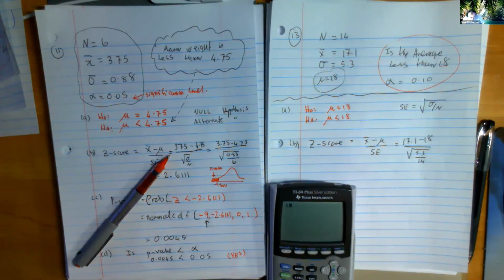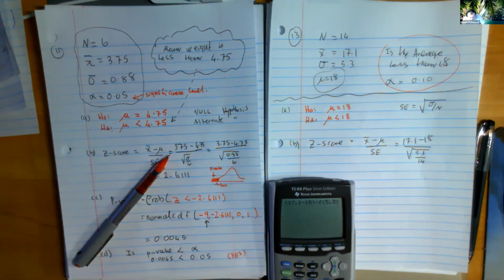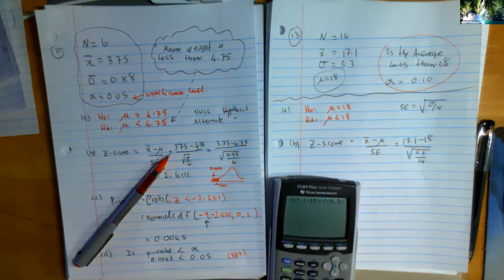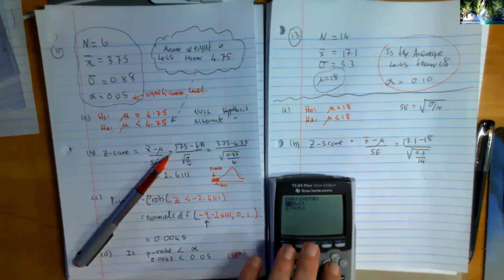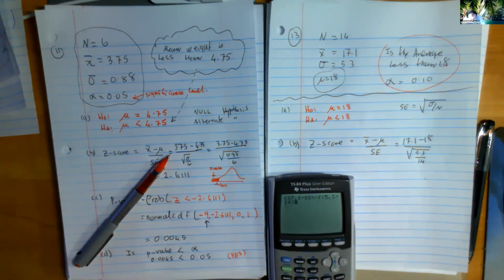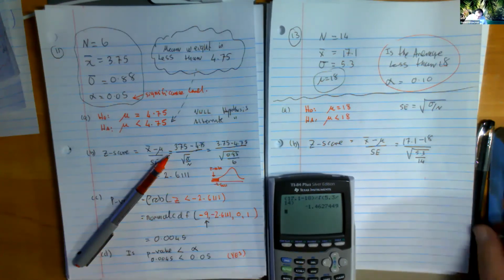So I'll do a bracket around it. I'm going to go 17.1. I'm going to subtract 18. And then I'm going to divide by the square root of 5.3 divided by 14. And, oops, I did one bracket too many. There we go.